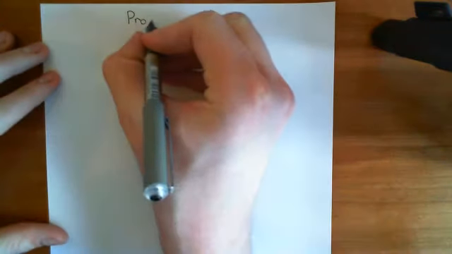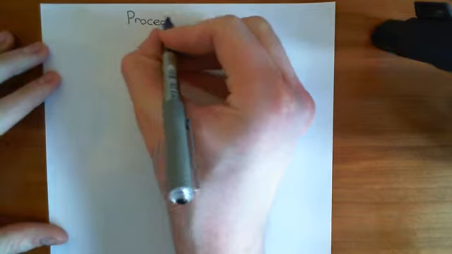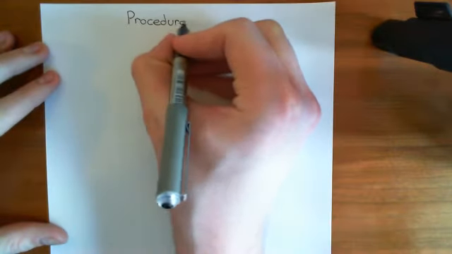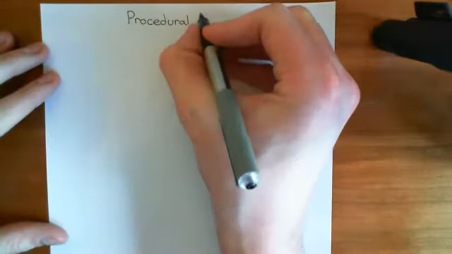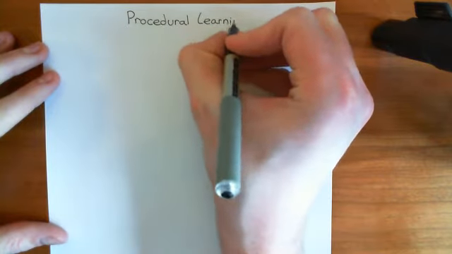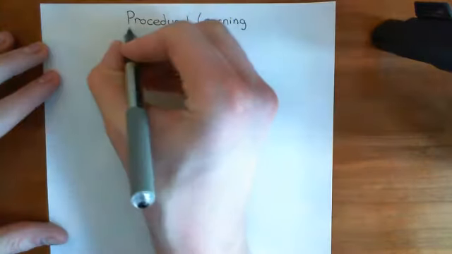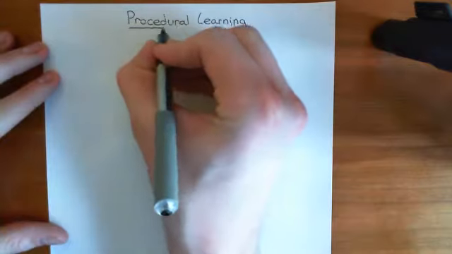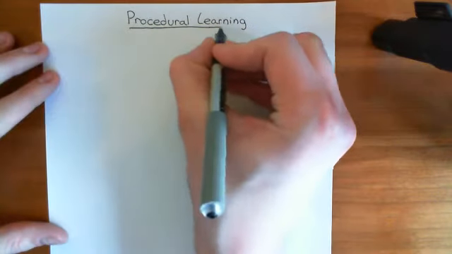Okay, so procedural learning basically means more primitive forms of learning than declarative learning. I'll come to this in a moment. Basically, procedural learning means changing your response to a stimulus.